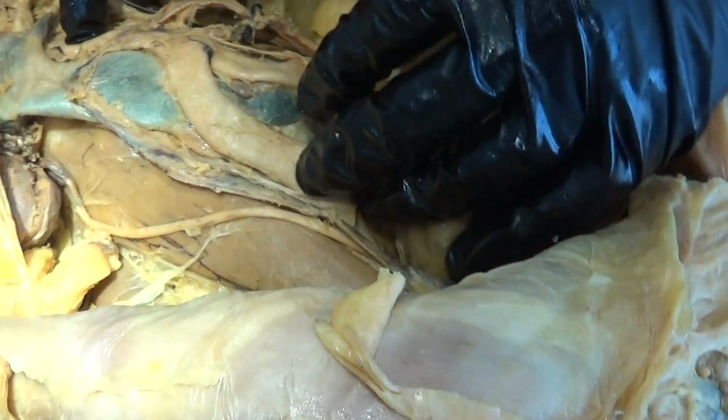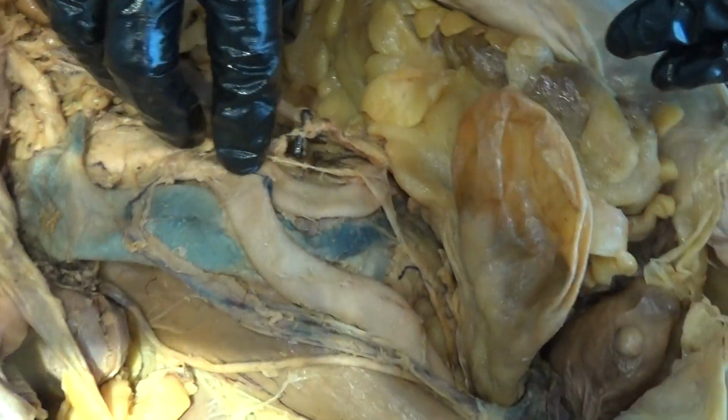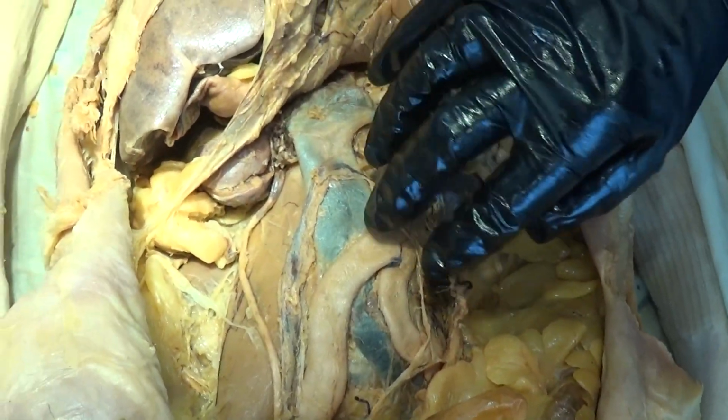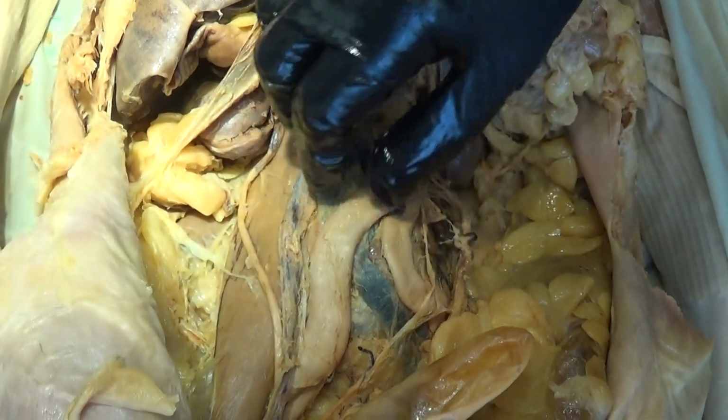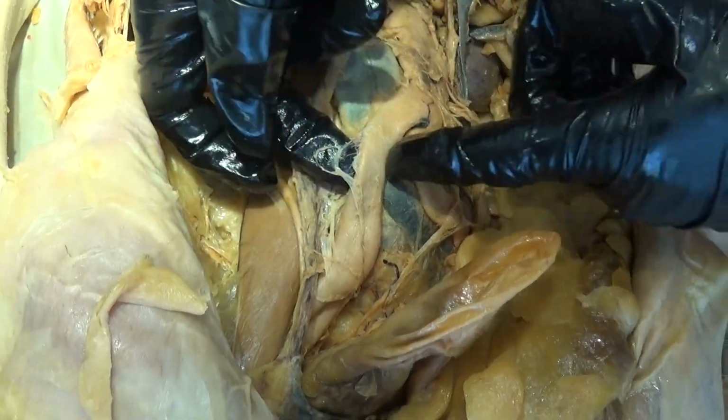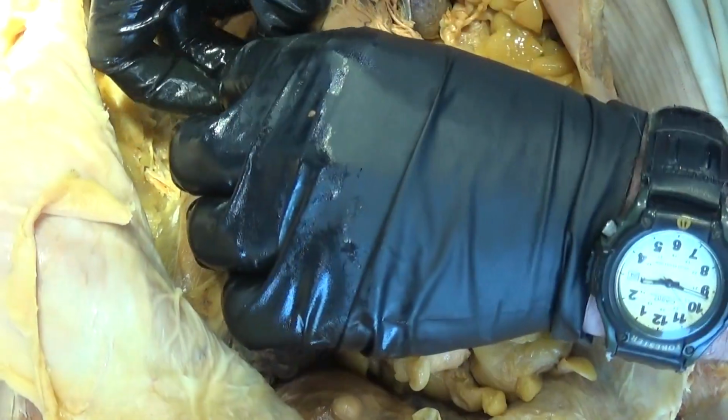So now we're going to proceed down a little further, and as we get to the bottom of the descending aorta, now you'll see a branch right here. You'll see the two branches separating off. I'm going to grab one here so you can see that. Here is the common iliac.